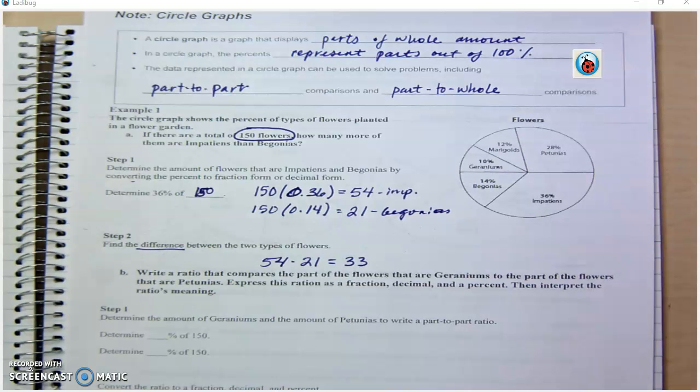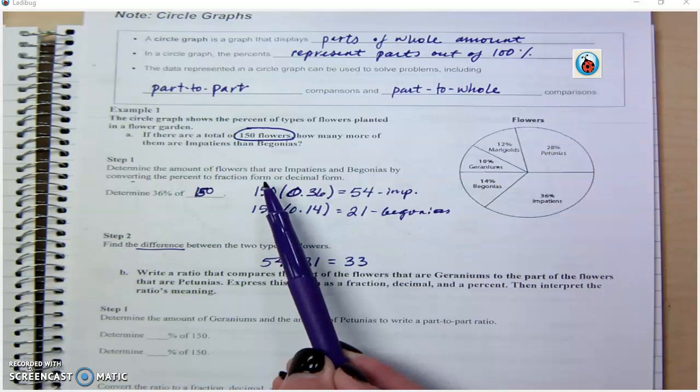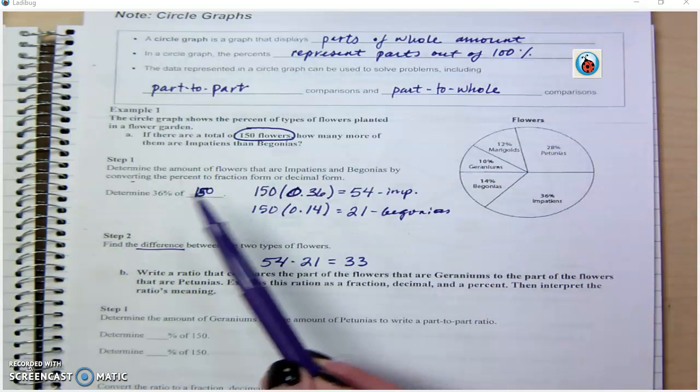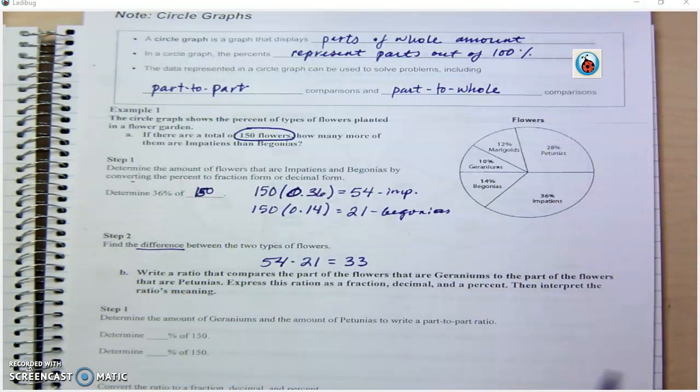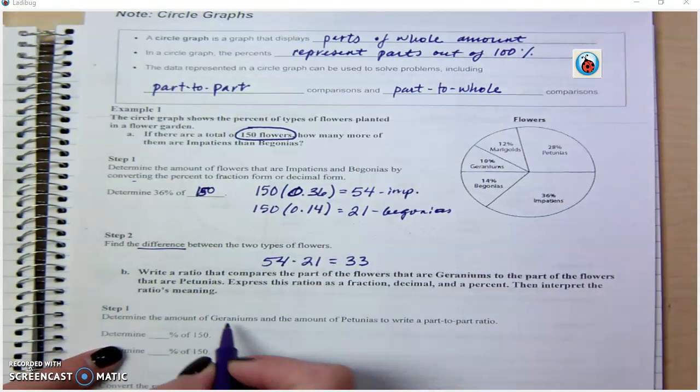And in order to find the quantity, we had to find the part of 150. In our second step, before we compare the flowers, we need to find the quantity as well. So we have two flowers.